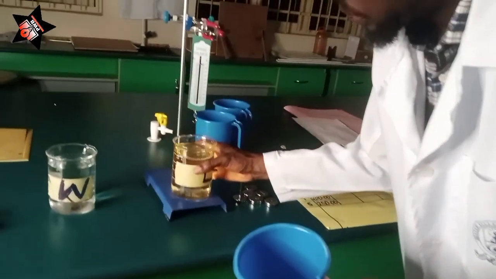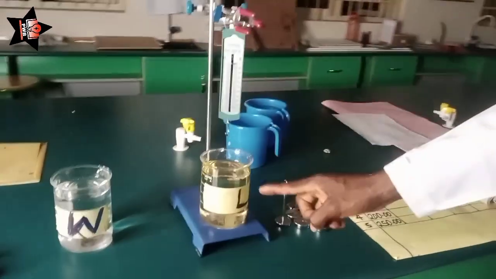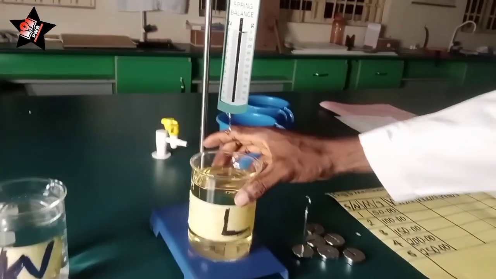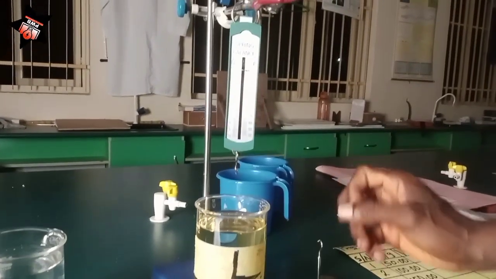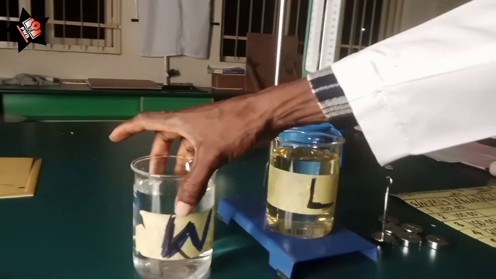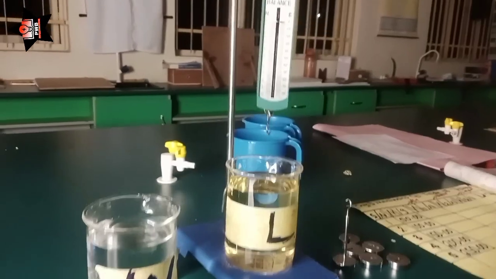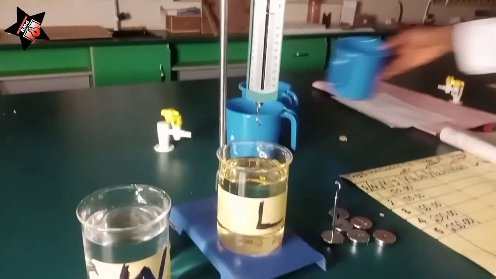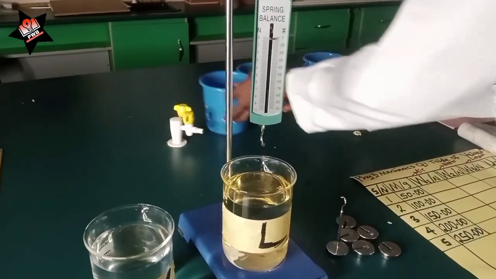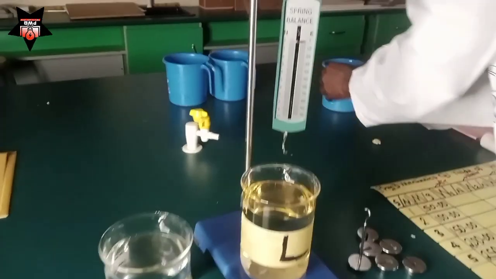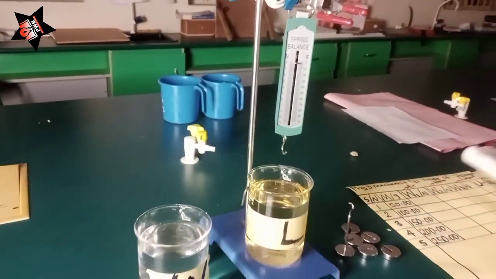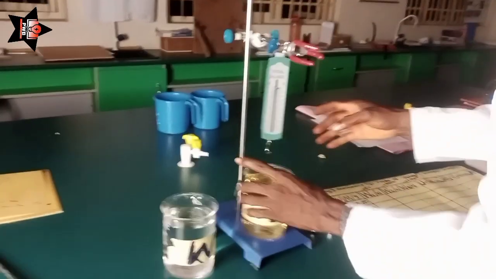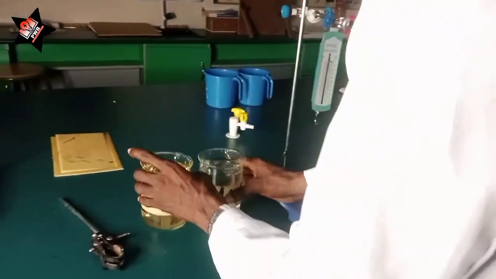So the liquid L is kerosene, and the beaker with the L label is kerosene, and the beaker with this is water. So we are done with the two of these. Let's put them aside and begin the experiment. So without wasting much time, let us go straight to the business of the day.